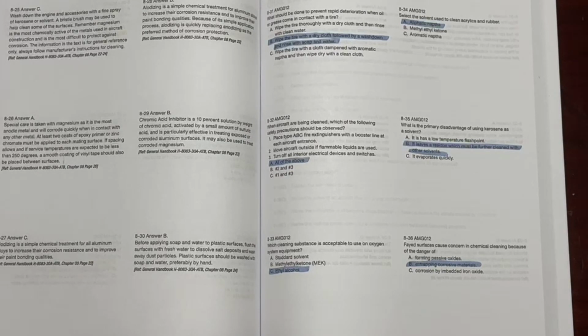Question 834. Select the solvent used to clean acrylics and rubber. A. Aliphatic naphtha, B. Methyl ethyl ketone, or C. Aromatic naphtha? The correct answer is A. Aliphatic naphtha.